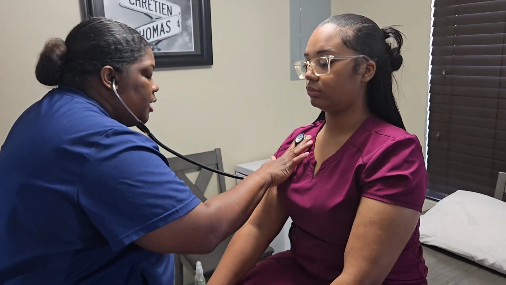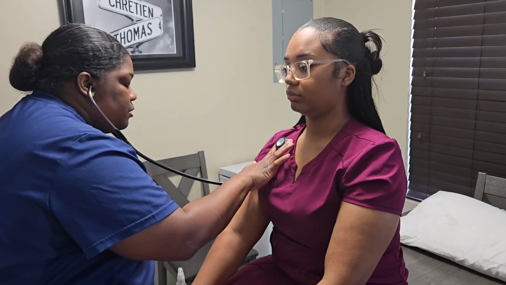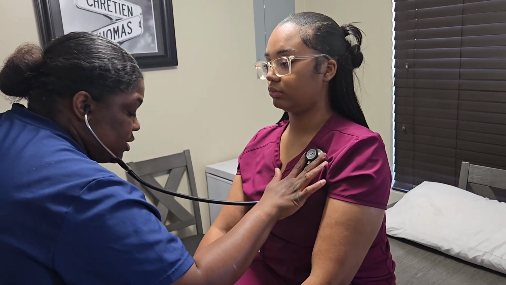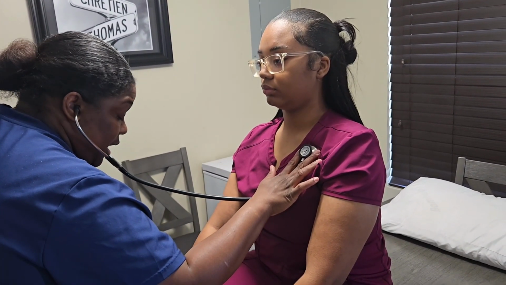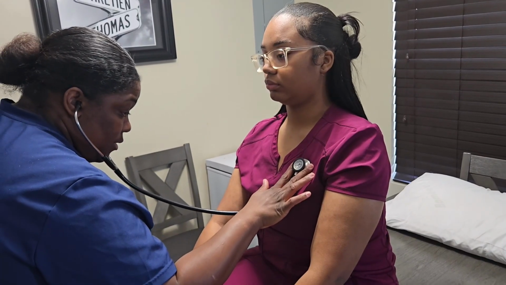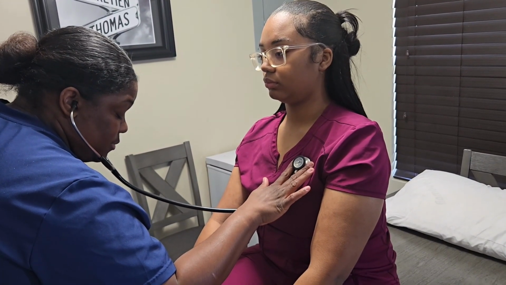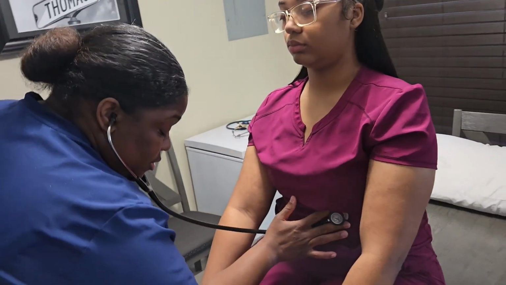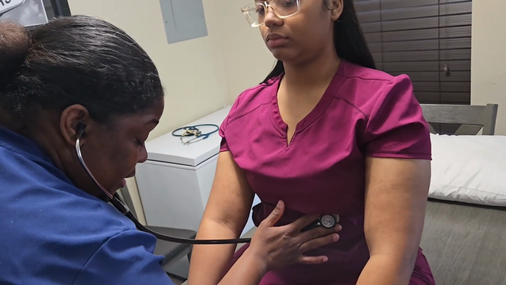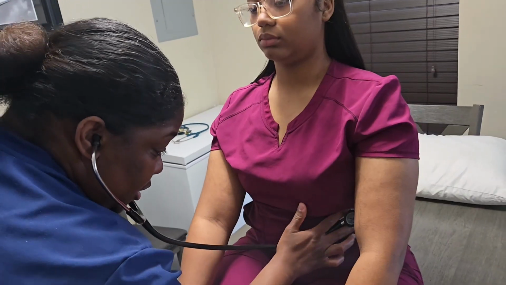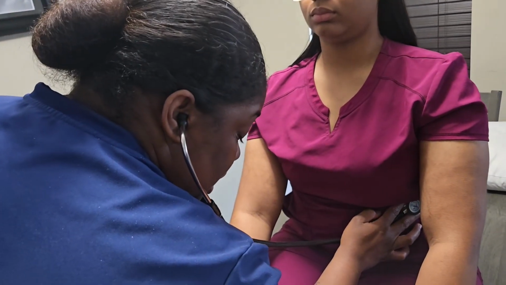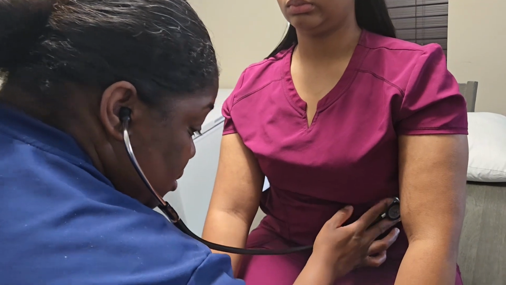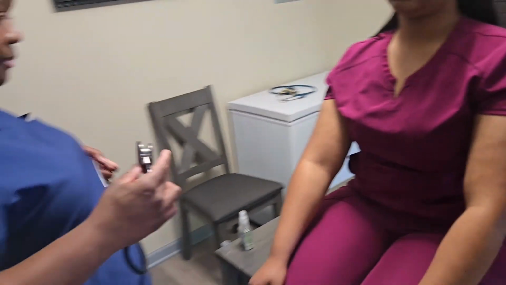Okay, this is your second intercostal right side, aortic, across. This is second intercostal left side, pulmonic. Third intercostal, Erb's point. Fourth intercostal left sternal border is your tricuspid, and your mid-clavicular fifth intercostal, which is your mitral, also known as your apical.